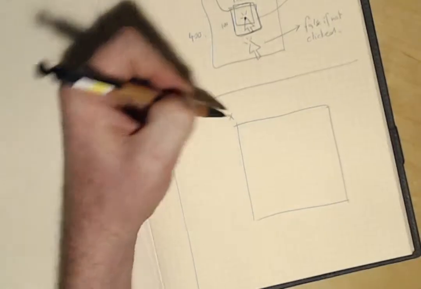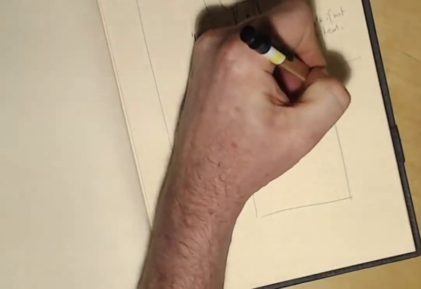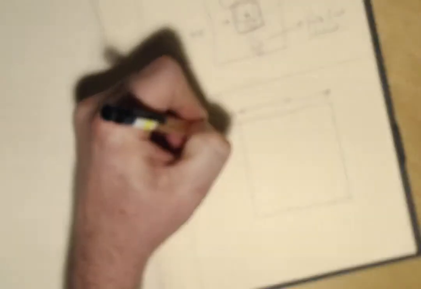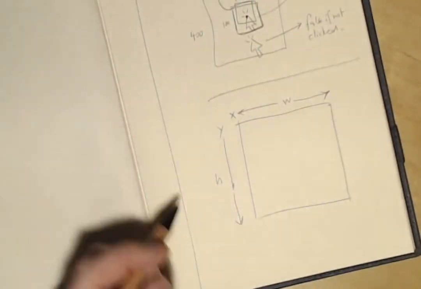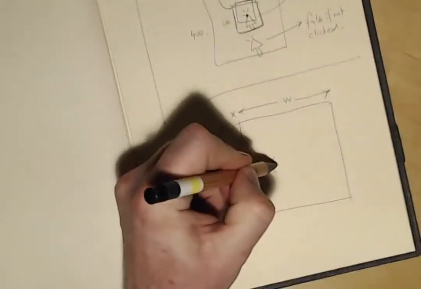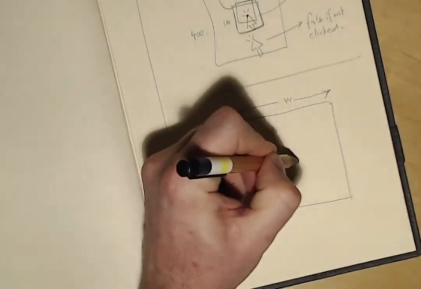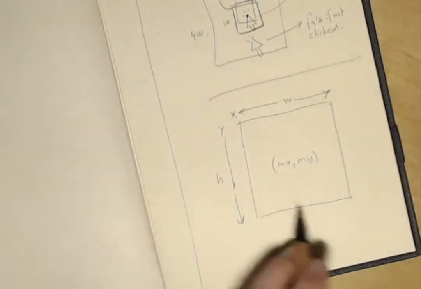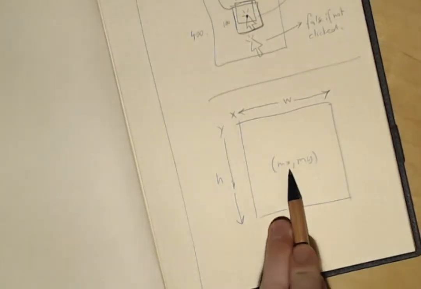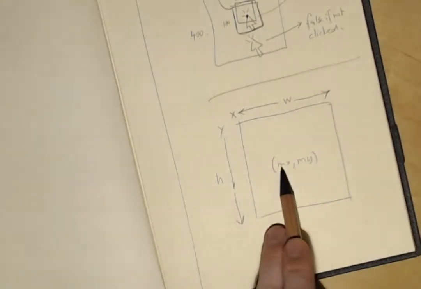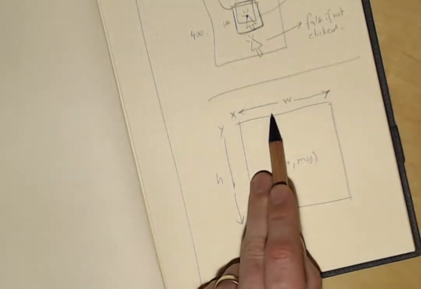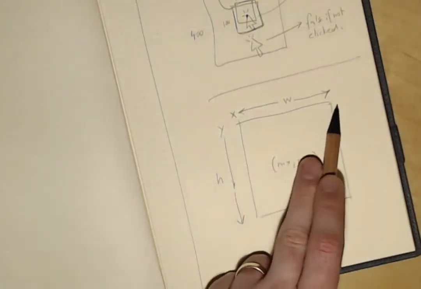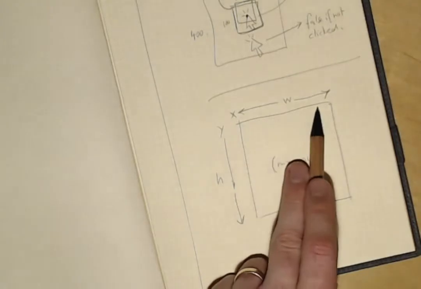If that's my clicker and this is my X value and this is my width, and that's my Y value and this is my height, when I get a mouse X, mouse Y, if it's inside the square, that means the mouse X is larger than the X of the clickable, but not so large that it's more than the X plus the width.